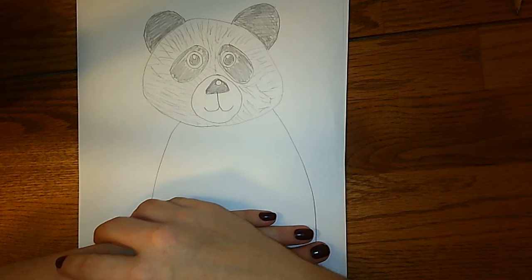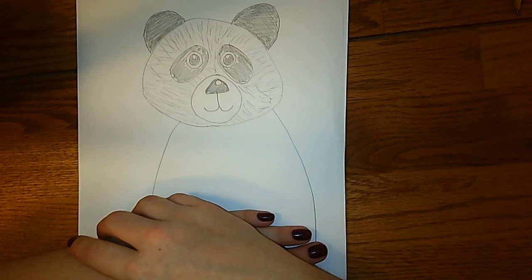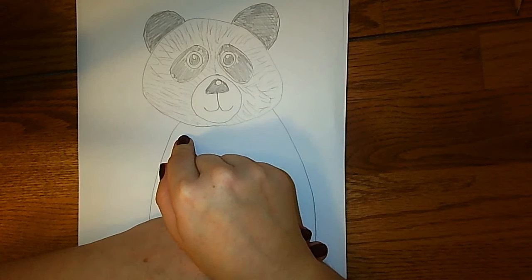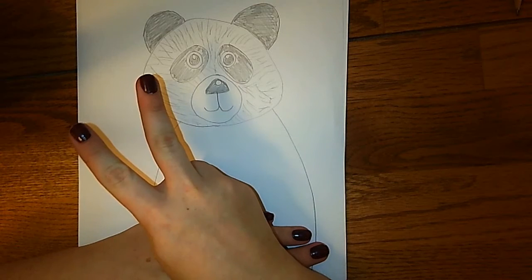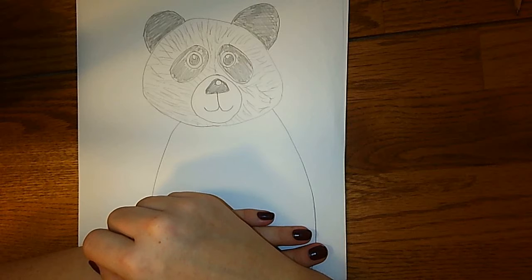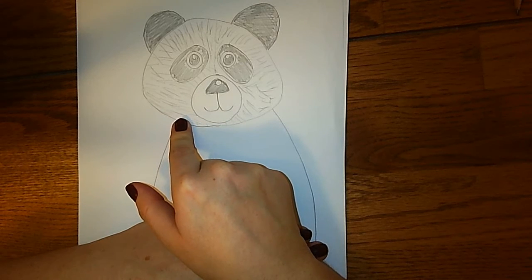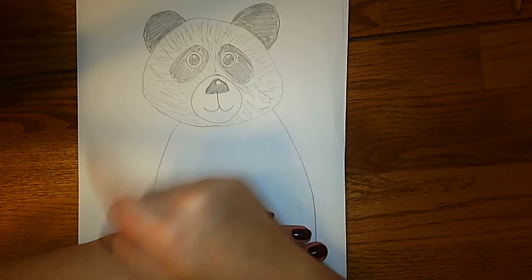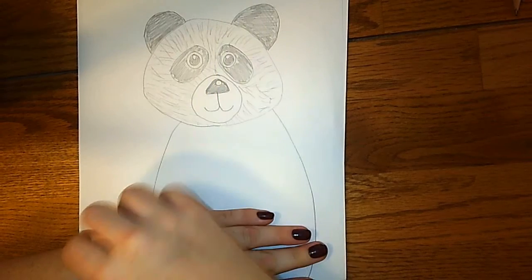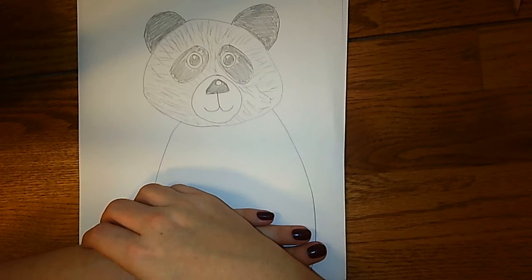Hello friends, I hope you learned a little bit about texture and pattern before you started this video. So this is video 2. The video before showed how to draw a bear, and in this video I'm going to show you how to draw a panda. You would decide and only choose maybe one to draw for today's project.